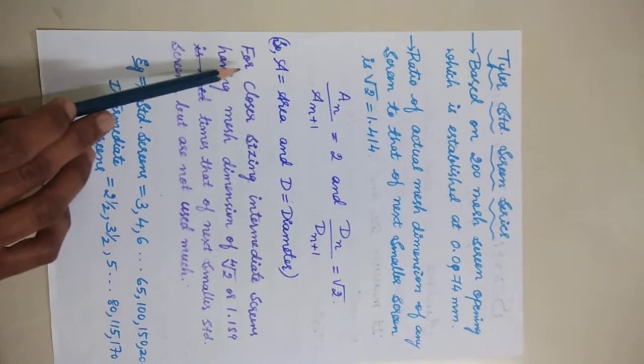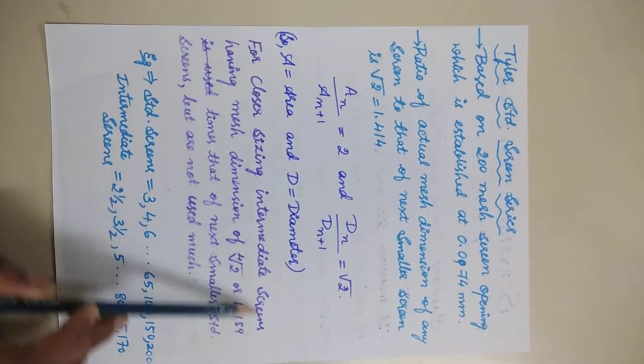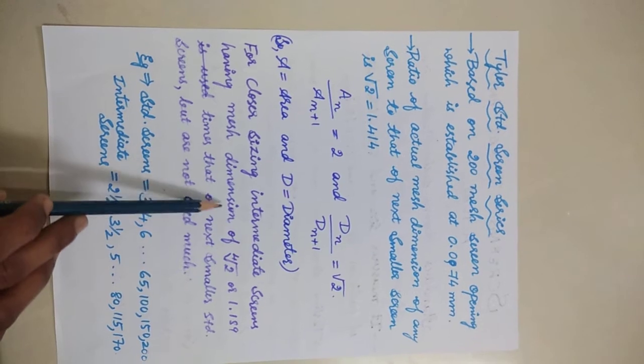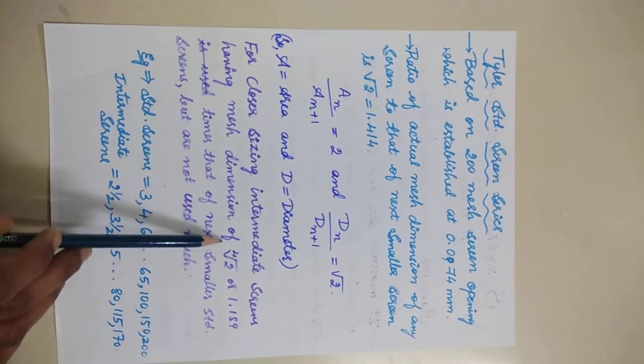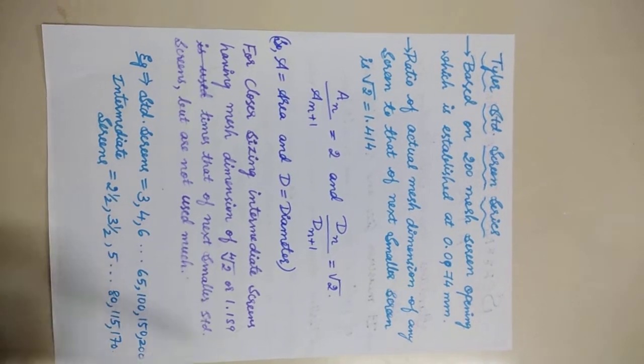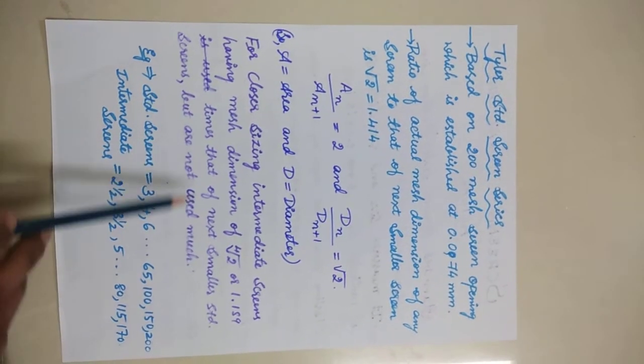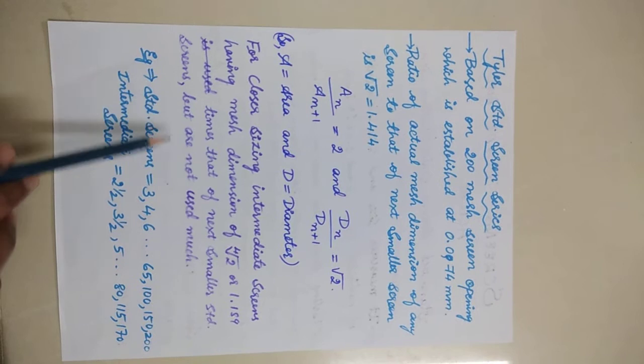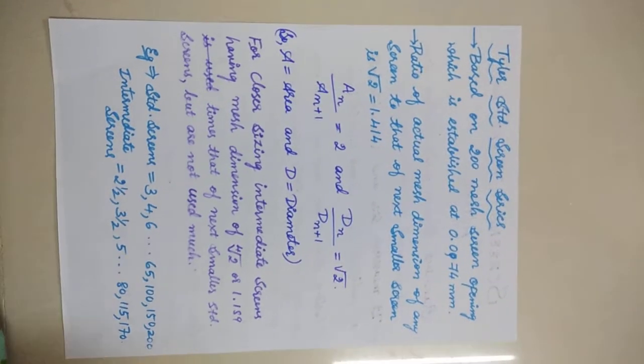Okay, so for closer sizing, intermediate screens having the dimension of fourth root of 2, or 1.189 times that of the next smaller standard screen, are used, but not much.